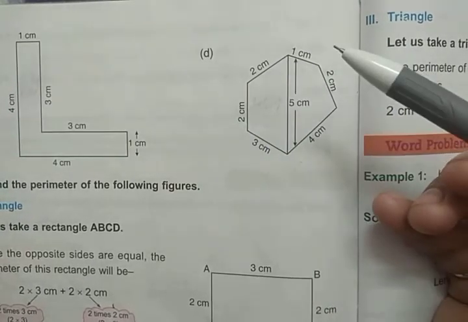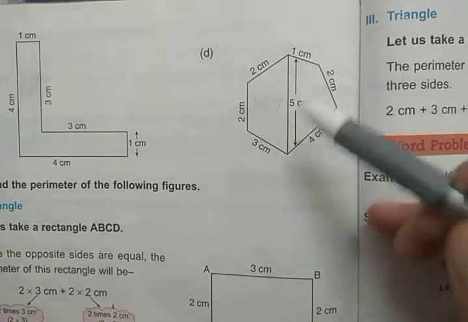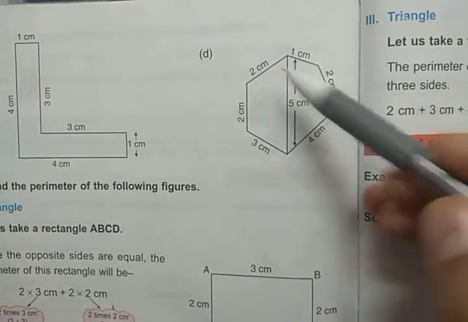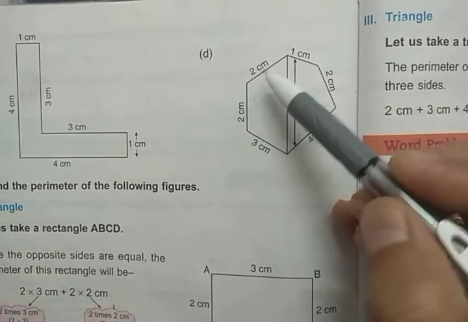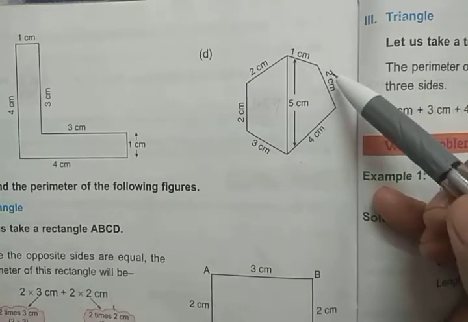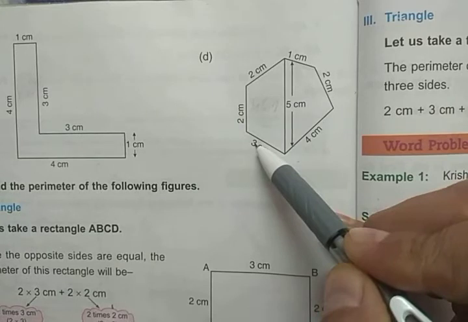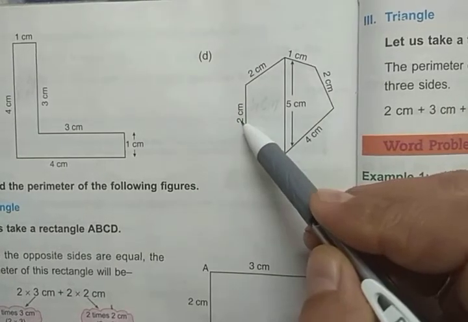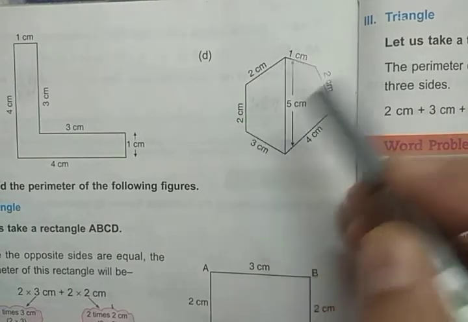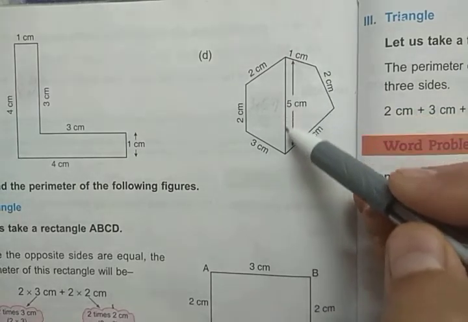So most of the time what students do, they add this also, 5 centimeter. So what is the perimeter? 2 plus 1, 3, 3 plus 2, 5, 5 plus 4, 9, 9 plus 3, 12, and 12 plus 2, 14 centimeter, right? But sometimes students also add this 5 centimeter.